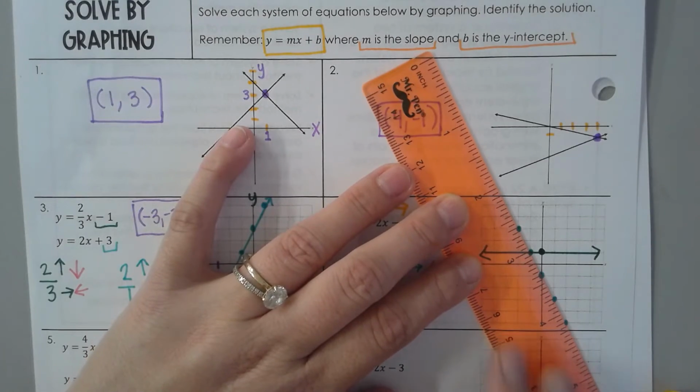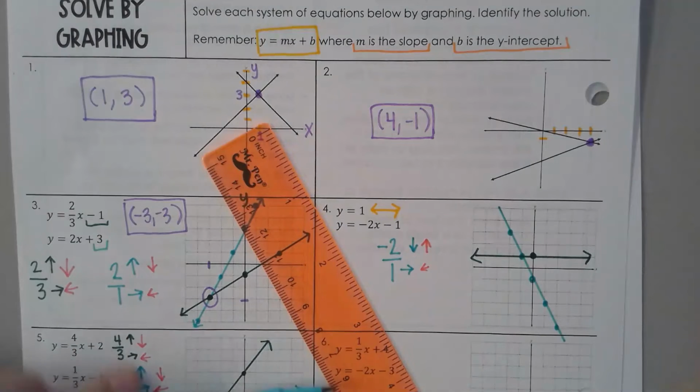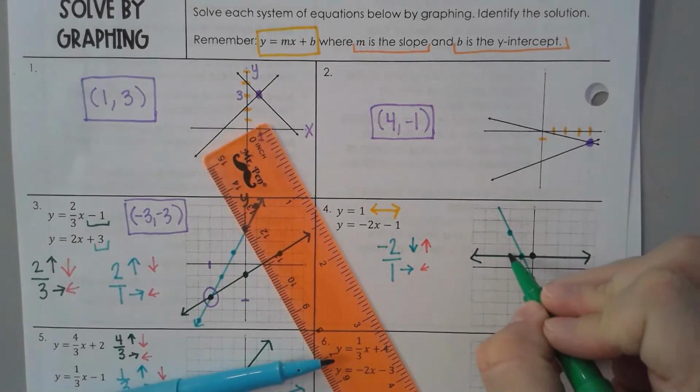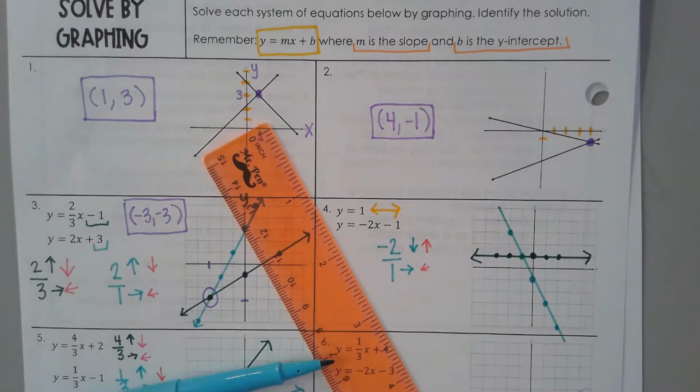See, well, you didn't cross over the point. That's what I was asking. Well, technically that's a point. Technically, every one of these is a point. Oh, well, that's what I was asking. I thought you meant if you didn't cross right in the corner.